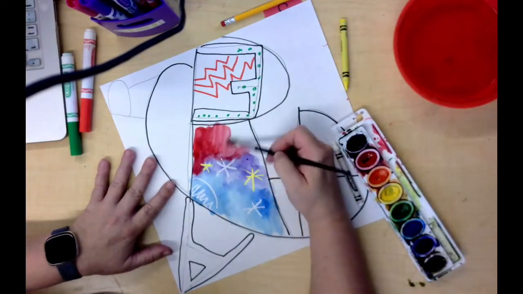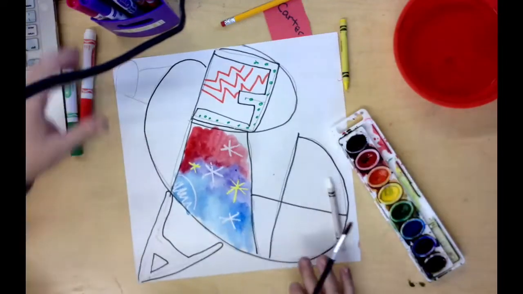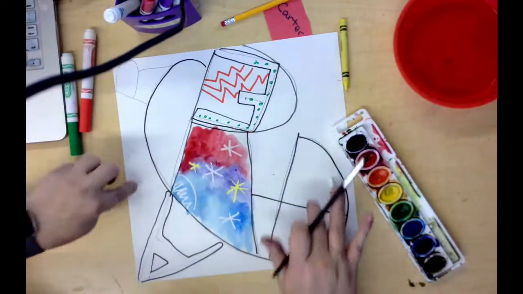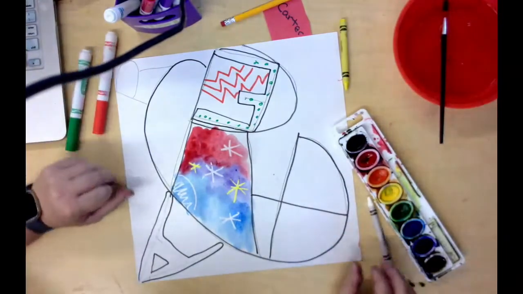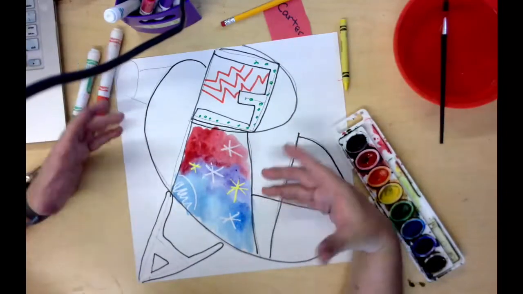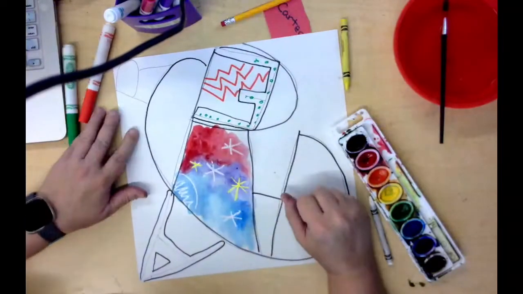All right. So you can paint, color, markers. I want to see different patterns, different designs. You can add things that you like, maybe your favorite flower, color, Minecraft. All right, so have fun.